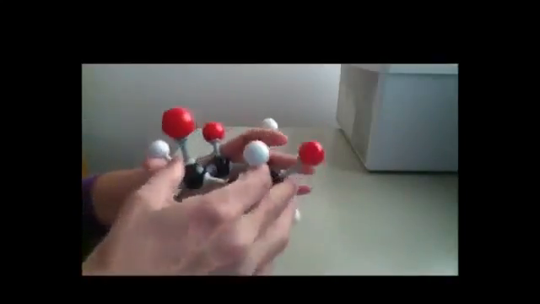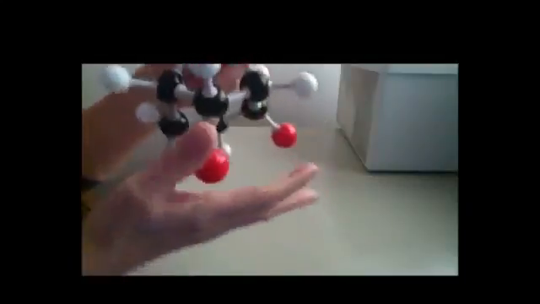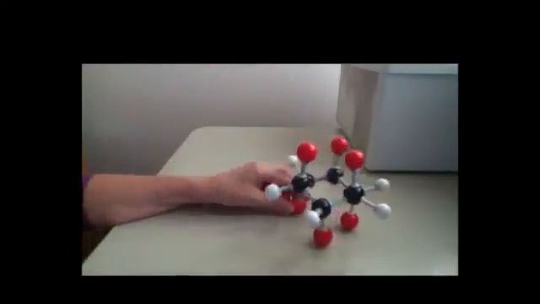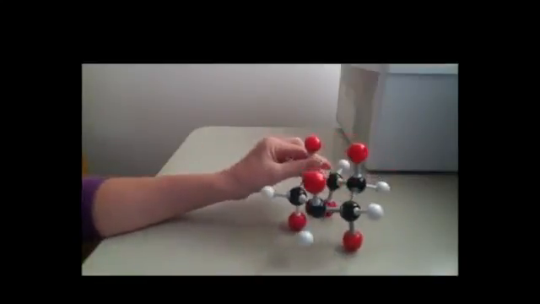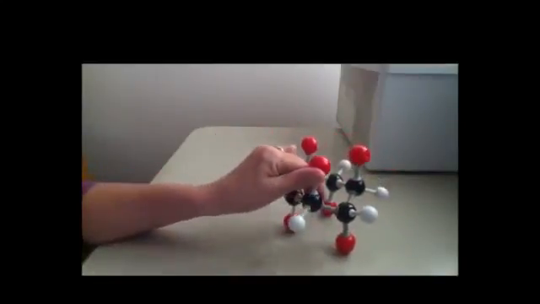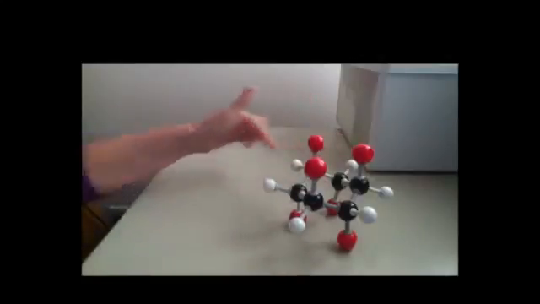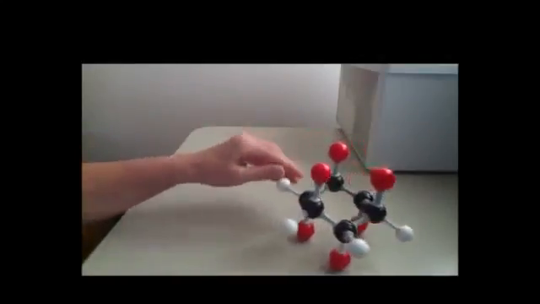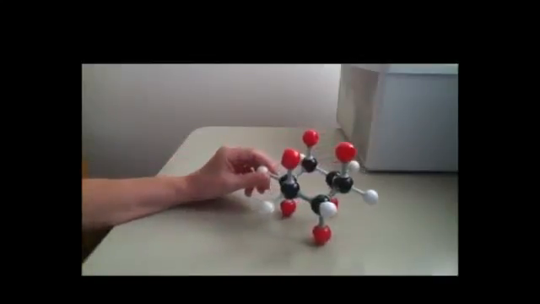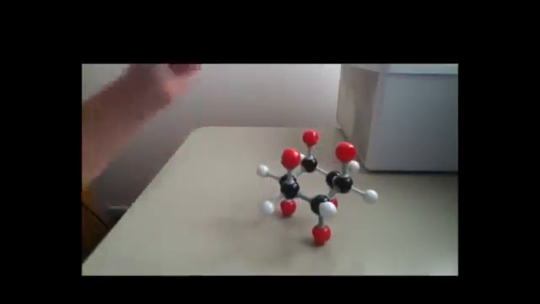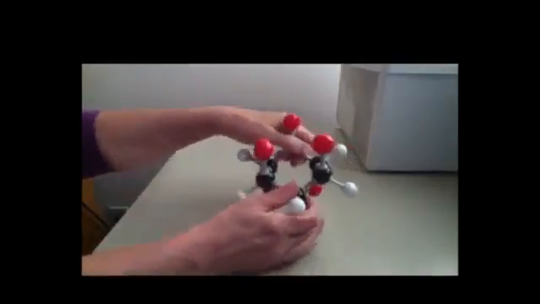And what you'll discover is you once again have 3 groups straight up, 3 groups straight down in the alternative chair. However, every group that was equatorial, pointing around the middle, is now pointing up and down, the reds. Everything that was axial, the whites, are now equatorial. So you know you've changed from one chair to the other if all the axials have become equatorial and vice versa. So I'm going to redo this.